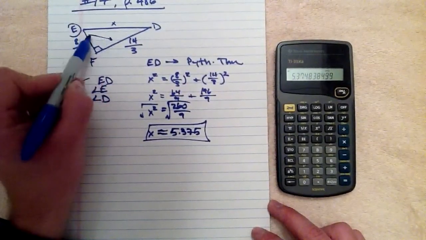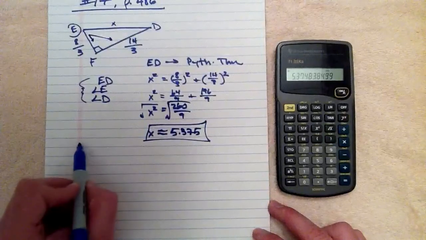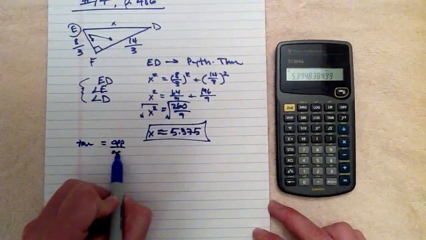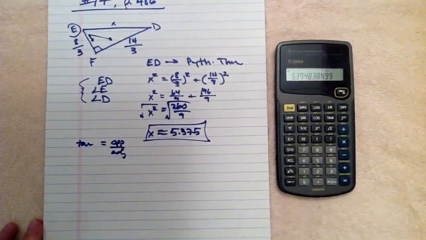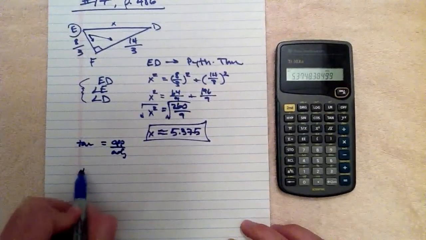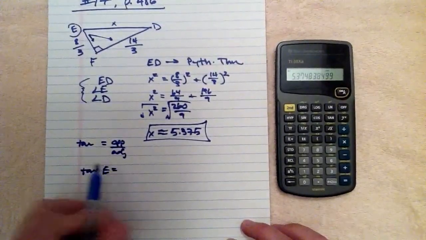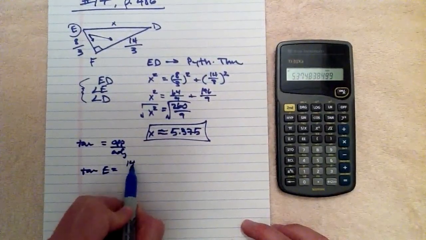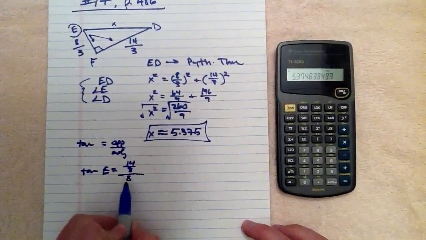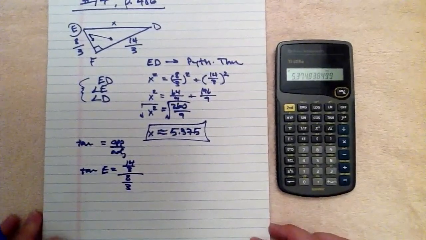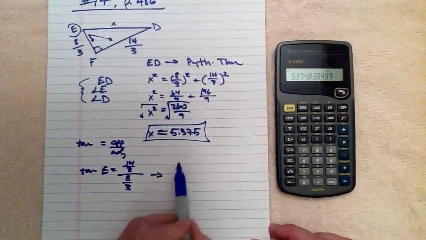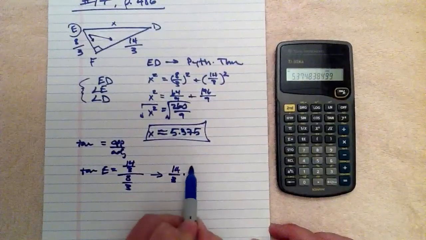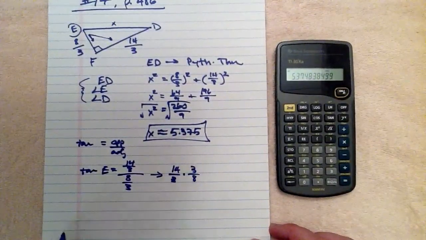In order to find the measure of angle E, we'll start with the pieces of information that we do know. We do know the side opposite it and the side adjacent, and we also know that the tangent of an angle is equal to the opposite over adjacent. So let's use the tangent of E. The tangent of angle E is equal to 14/3 over 8/3. When you have a fraction divided by a fraction, it's the same as multiplying by the reciprocal. So let's multiply it by 3/8.